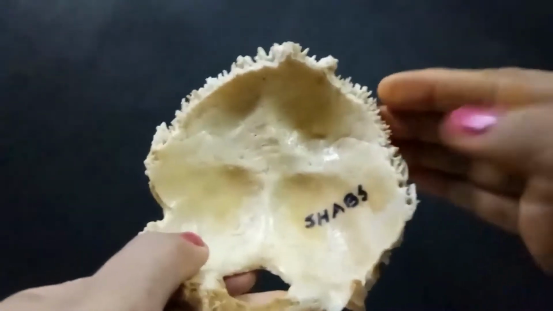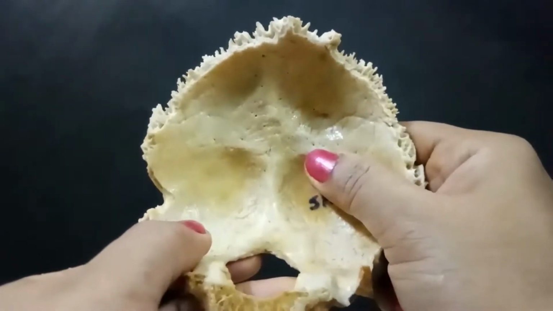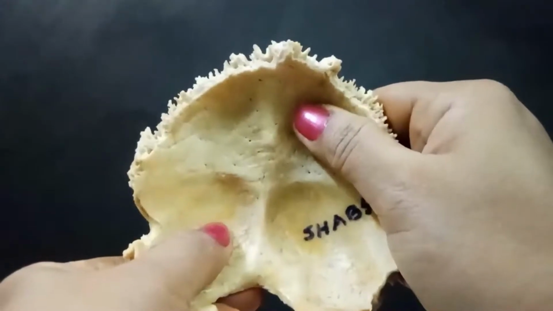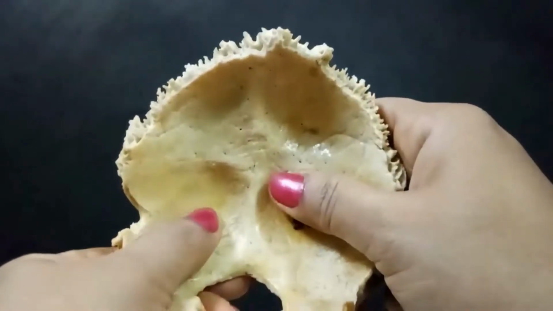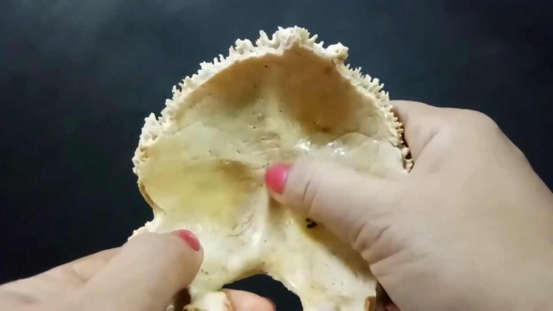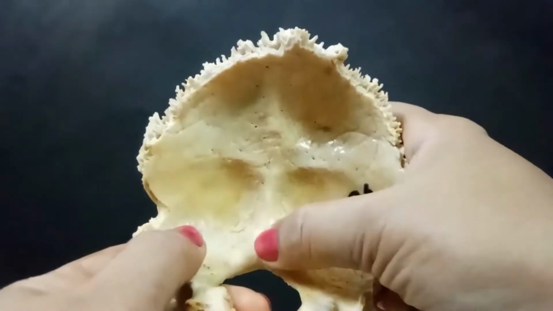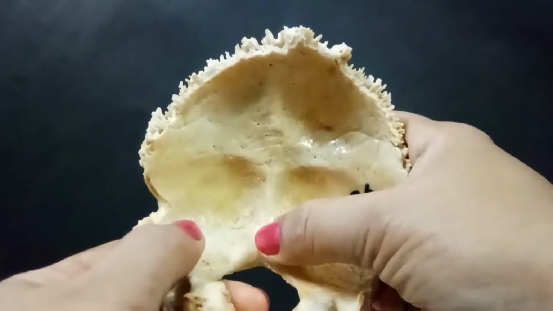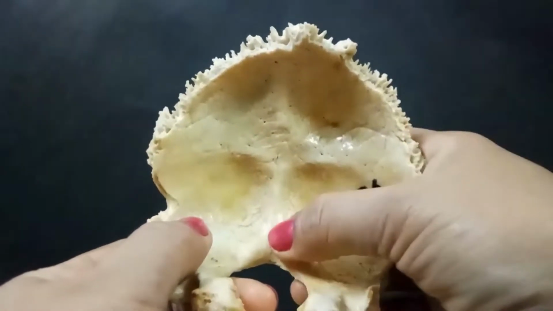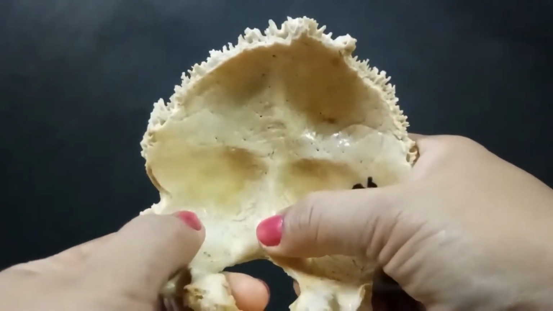We've already learned that the tentorium cerebelli forms the boundary, the roof of the posterior cranial fossa, and it separates the occipital lobes of the cerebrum above from the cerebellar hemispheres below. From the internal occipital protuberance, a ridge extends downwards. It is the internal occipital crest, and it gives attachment to the falx cerebelli. And this falx cerebelli contains the venous sinus, that is the occipital sinus.